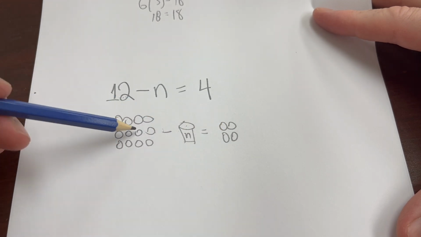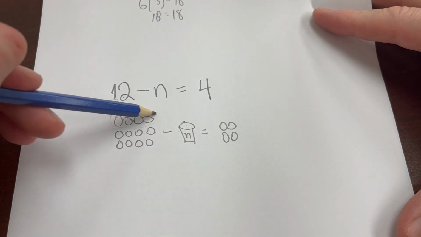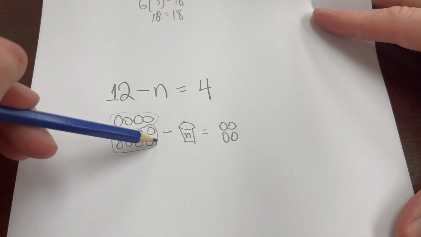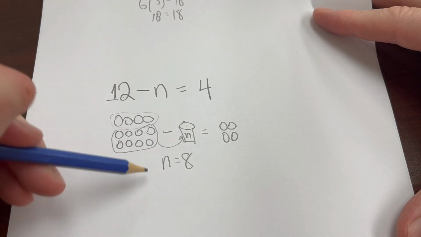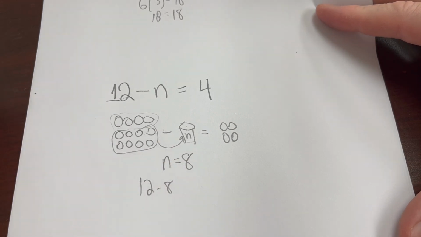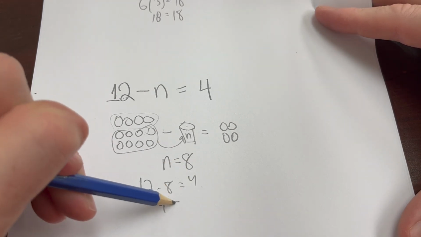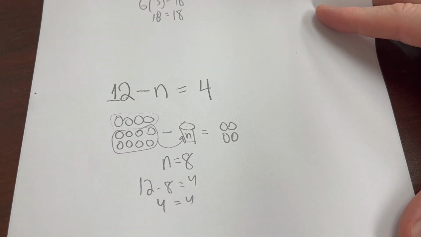So if I'm going to be left with 4, how many do I have to take away? Well, there's 4 on this top here. So I have to put those into that thing. So n is going to equal 8. 12 subtract 8 equals 4. 4 equals 4. That's modeling.